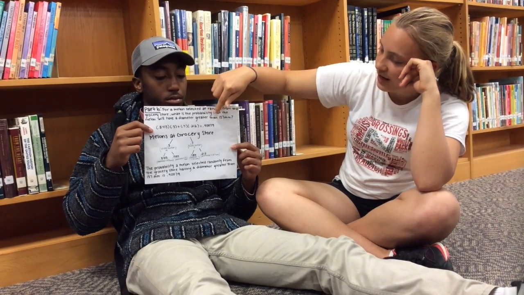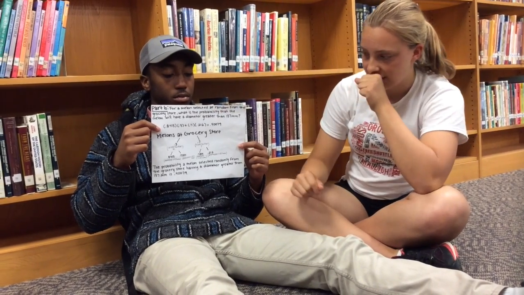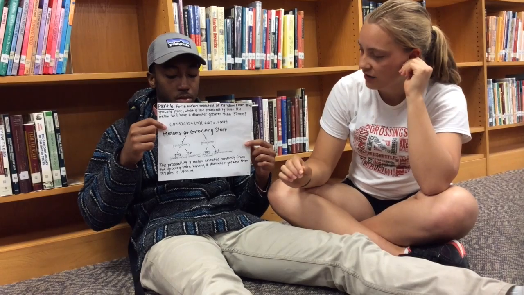And with that, we got 0.40079 as our probability that a melon selected randomly from the grocery store has a diameter greater than 137 millimeters.